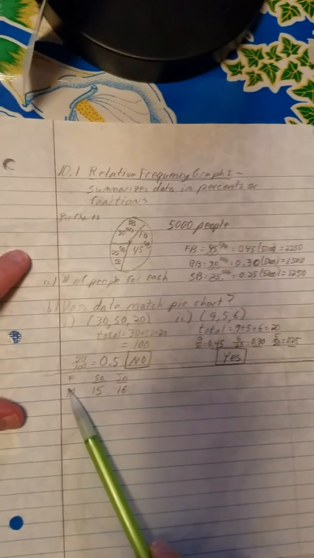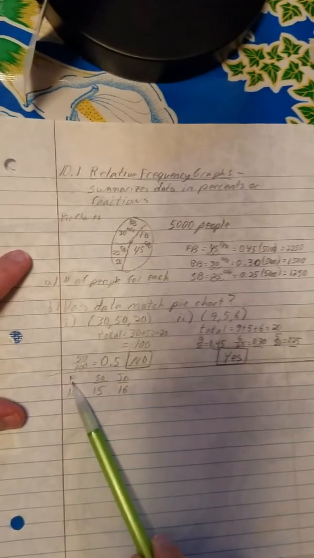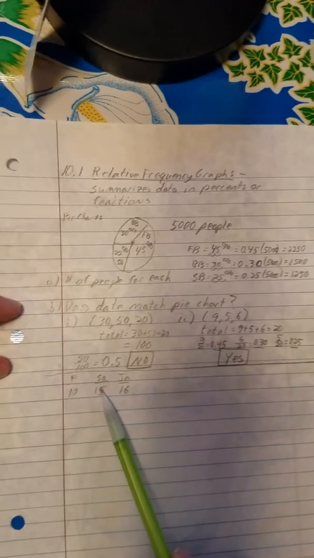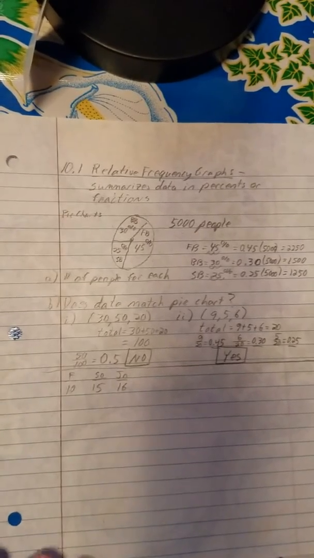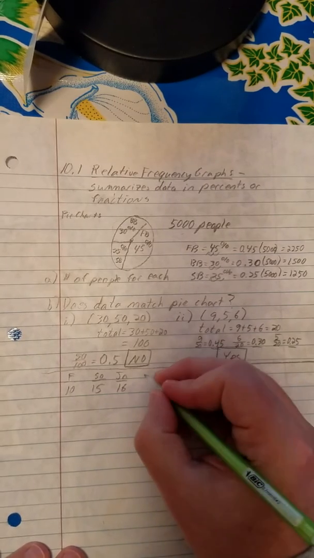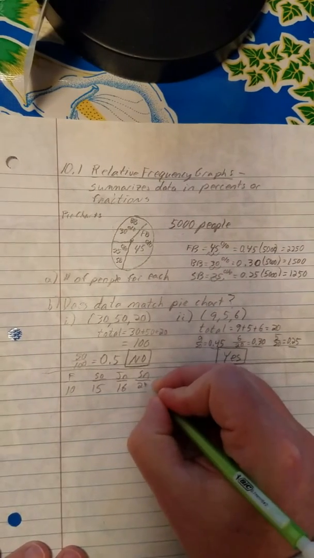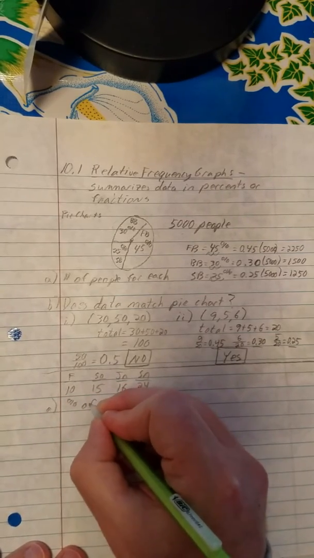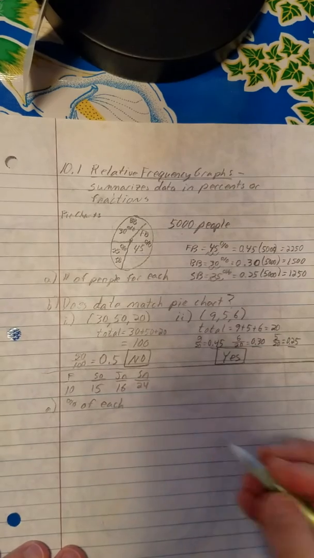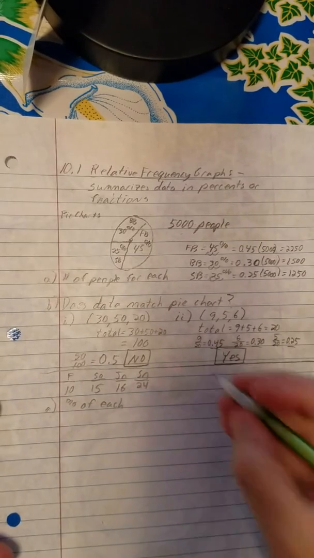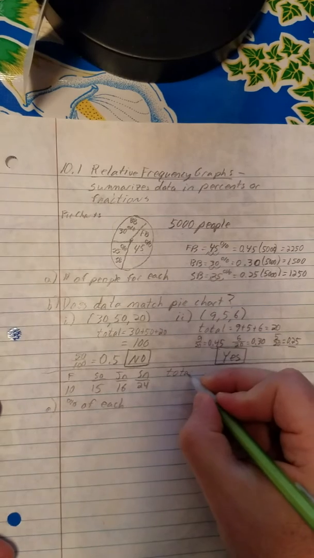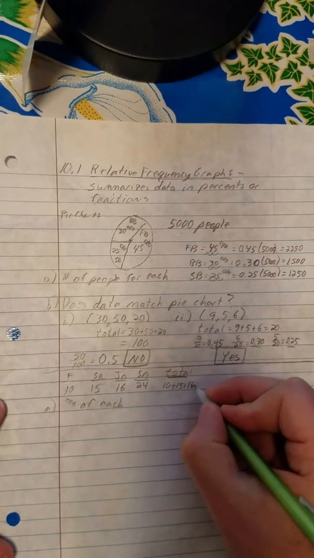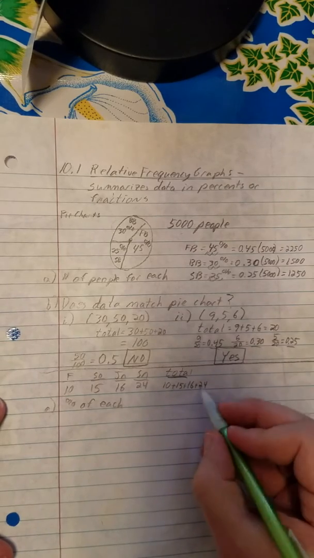So we're doing another example. We have 10 freshmen, whatever this club or sports team, 15 sophomores, 16 juniors, and 24 seniors. First question, I want to know the percentage of each. So, like the previous problem, first thing we want to do is find the total. So we're going to add these four numbers together. We can use a calculator for that.